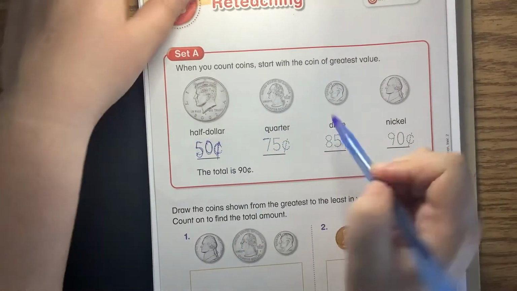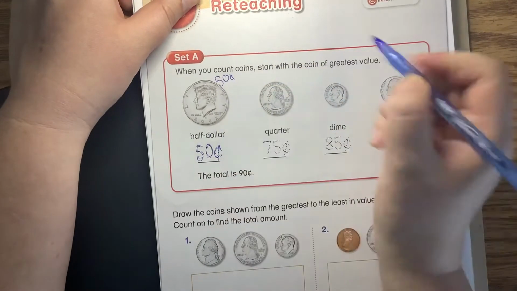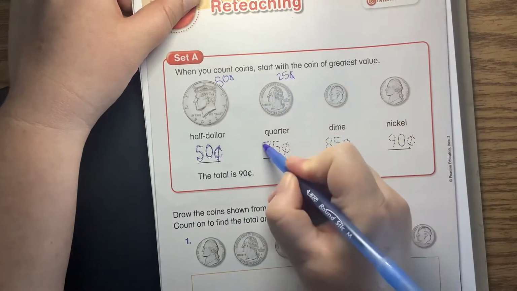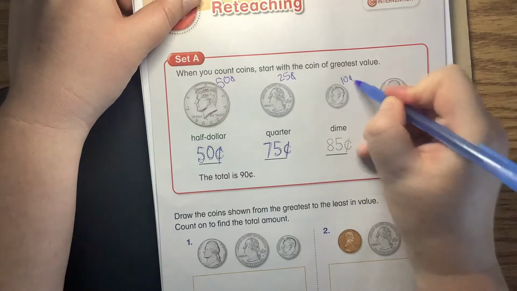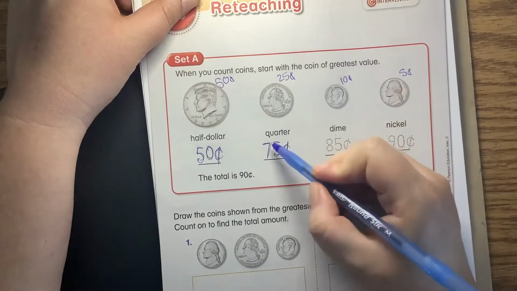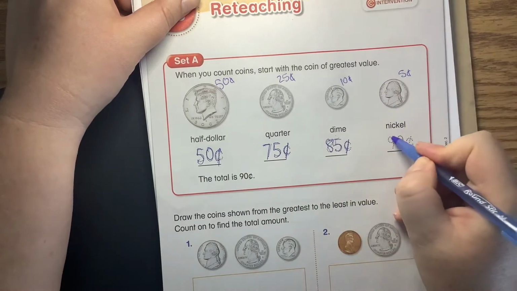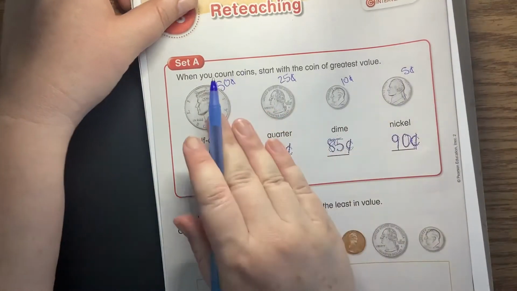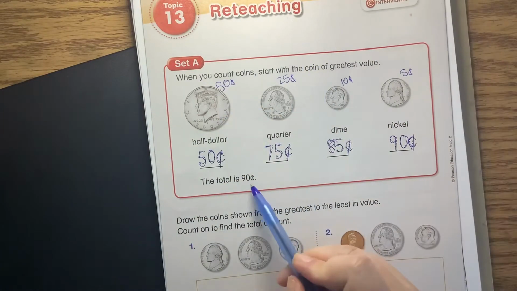So how I want you to do this, what we talked about before, is you do the value on the top. Quarter is worth 25 cents. So 50 plus 25 would be 75. Okay. The dime is worth 10. So if you're labeling on top, nickel is worth 5. So it makes it easy for you to add on every time. 75 plus 10 is 85. 85 plus 5 is 90 cents. So make sure that you're not getting lazy about this. Make sure that you're labeling each coin, starting at the largest value and working your way down. So the total is 90 cents.